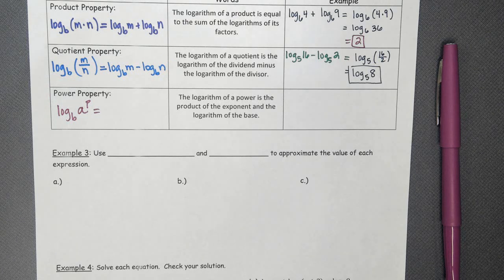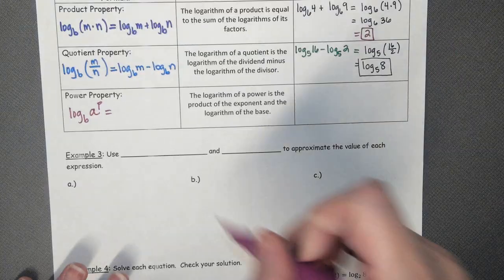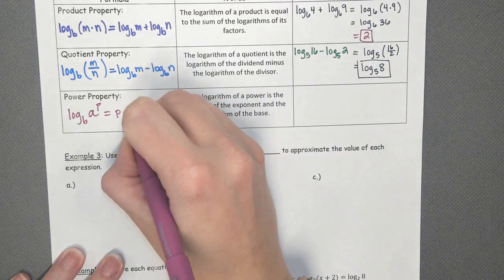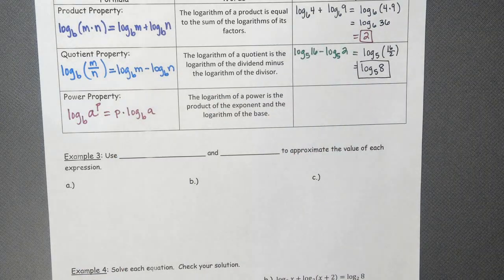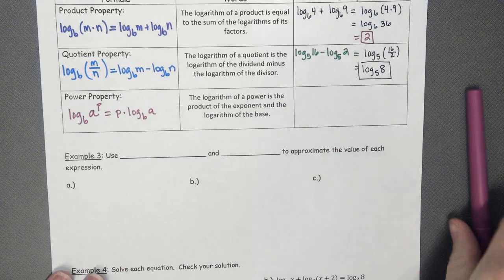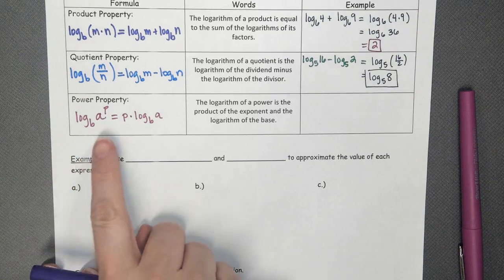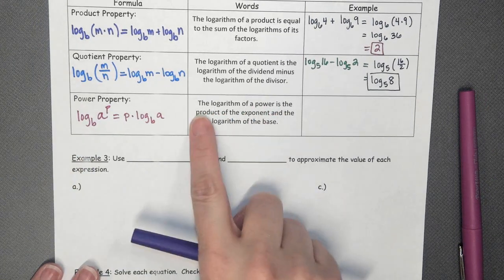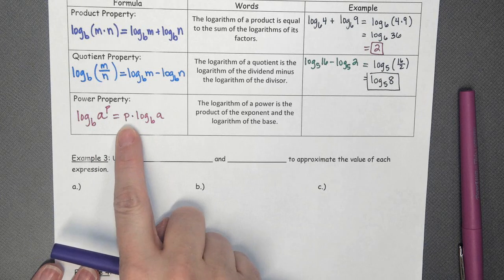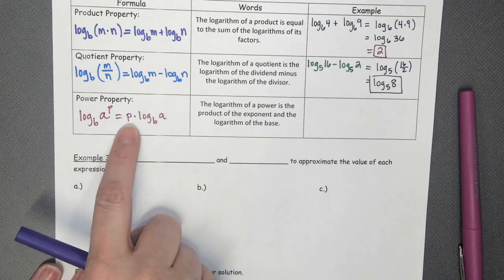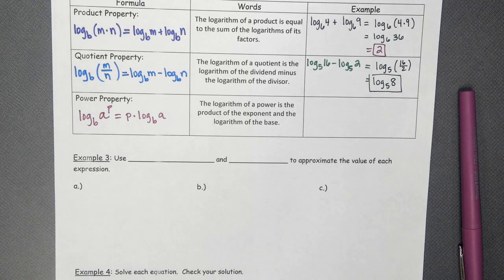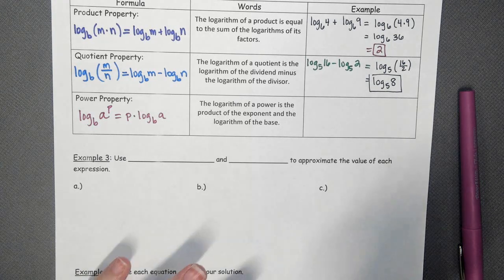When you rewrite it, it's going to be p times log base b of a. So the logarithm of a power is the product of the exponent and the log of the base. This power comes down in front, and then you're going to multiply.